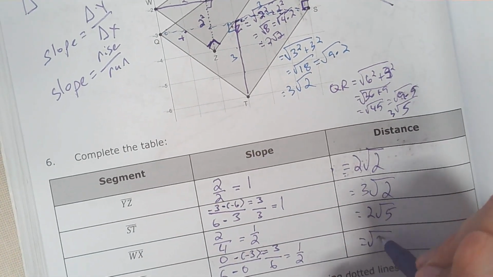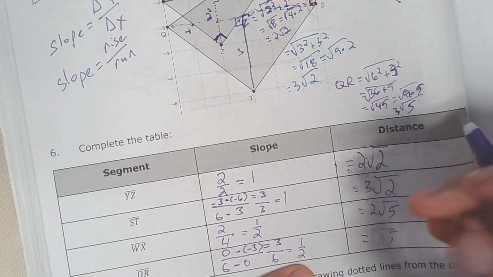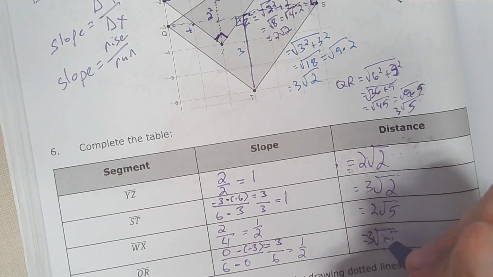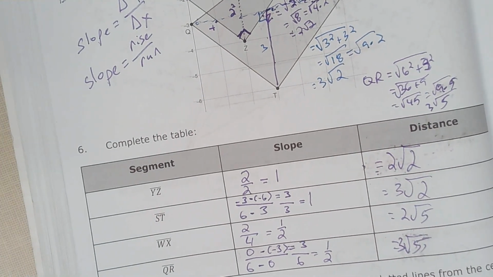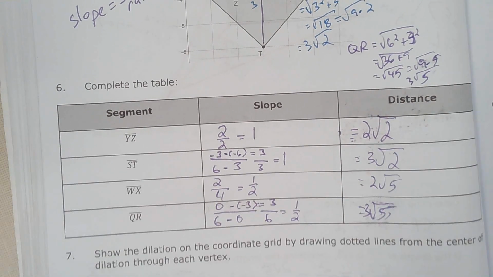Equals the square root of 3 times the square root of 5. So that's that one. Okay, that was a little tricky. It's been a while since I did that.